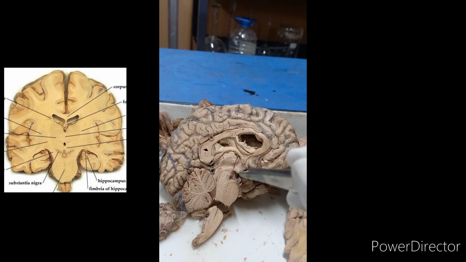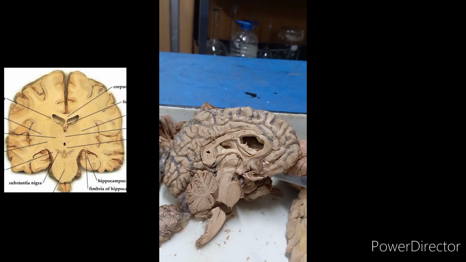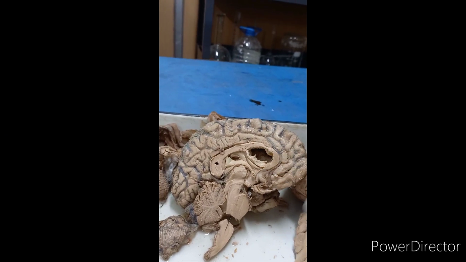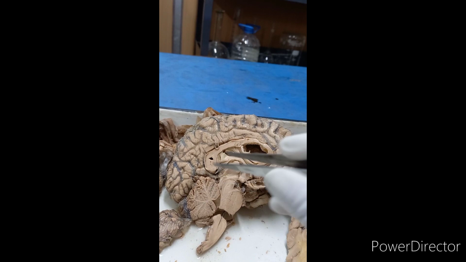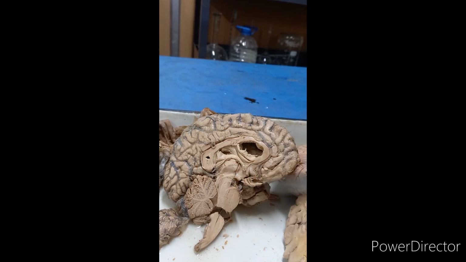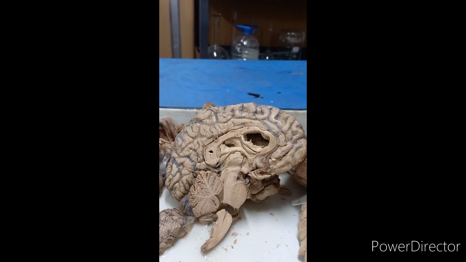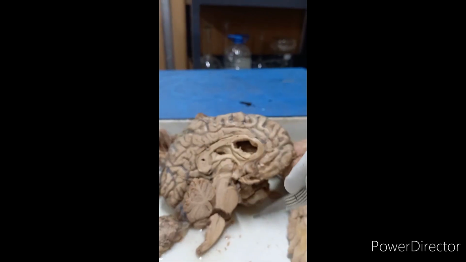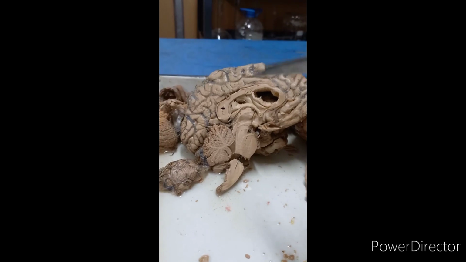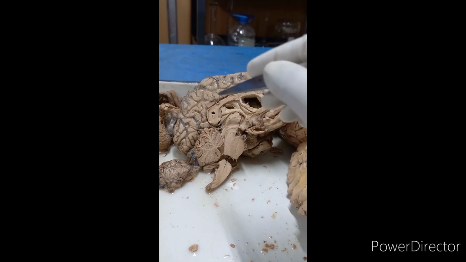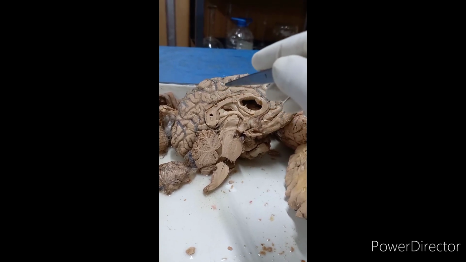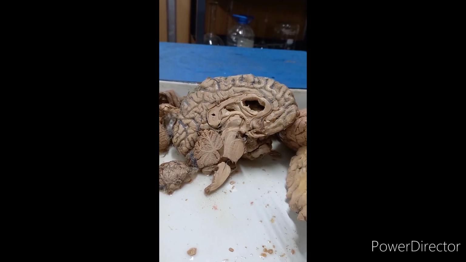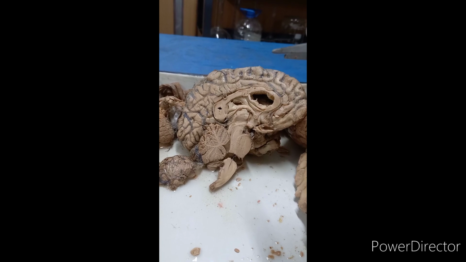And projection fibers are of two types, that is centripetal and centrifugal. Centrifugal means going towards the cortex from the lower structures, and centripetal means those fibers going away from the cortex. Centripetal means from the cortex it goes away.